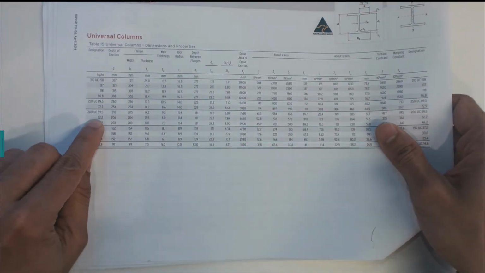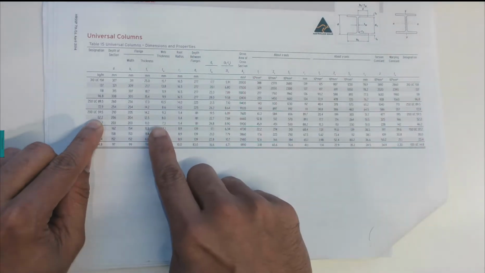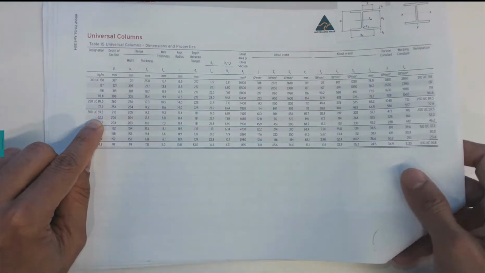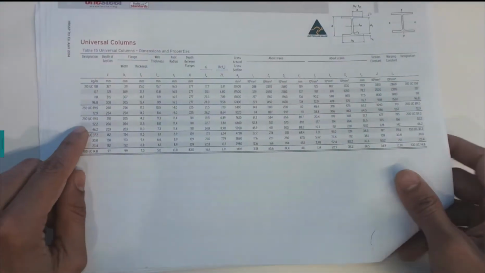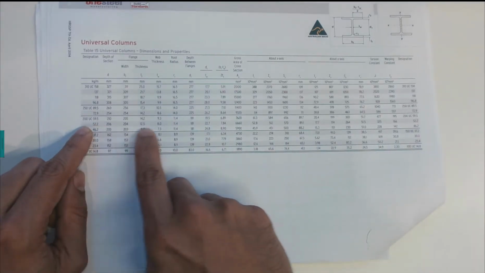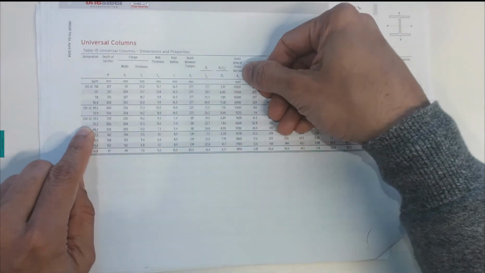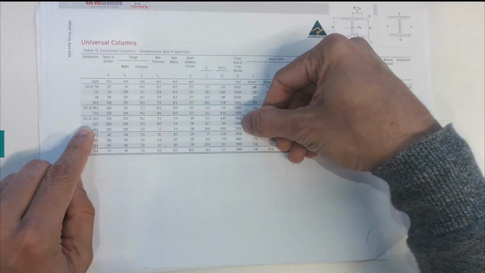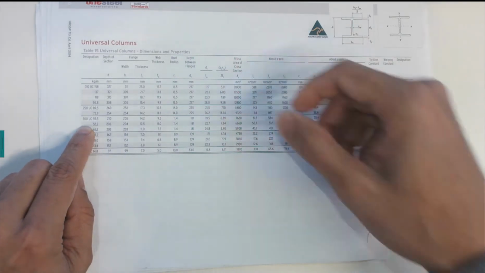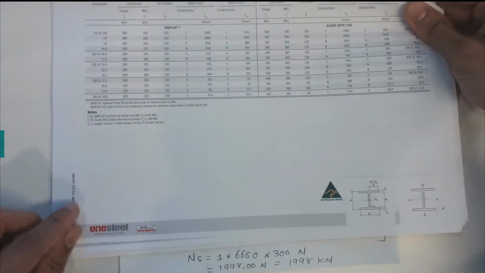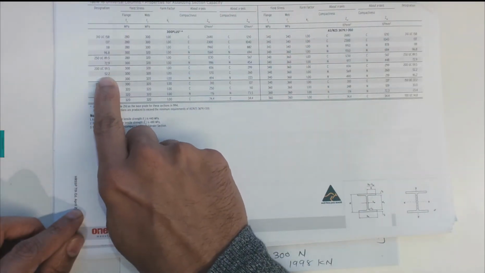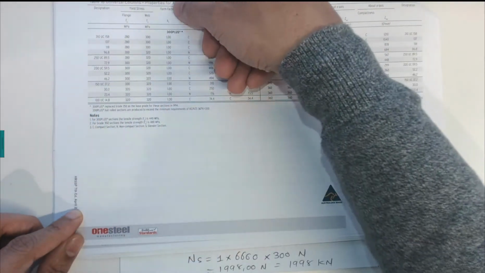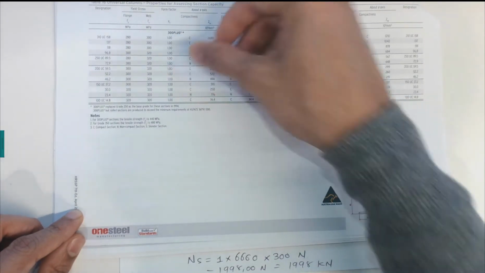For 200 UC 52.2, the area is 6660. That is the gross area of the cross section, 6660 millimeter square, and the form factor is given on page number 17. For 200 UC 52.2, the form factor is given as 1 here.